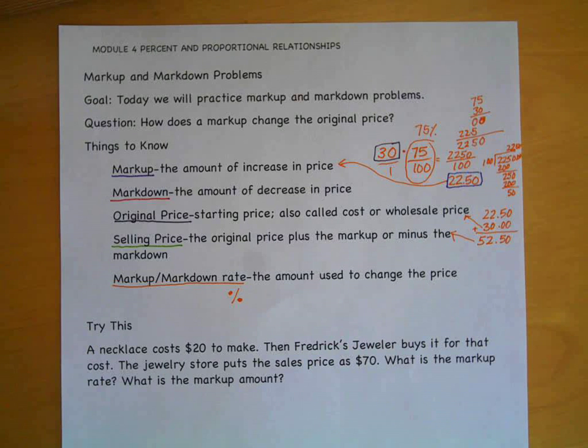All right, so we have a try this problem. It says a necklace costs $20 to make. Then Frederick's Jewelers buys it for that cost. The jewelry store puts the sales price as $70. What is the markup rate? What is the markup amount? Okay, so we know that the original cost of the necklace was $20. We know the sales price of the necklace is $70. What is the markup rate and what is the markup amount?